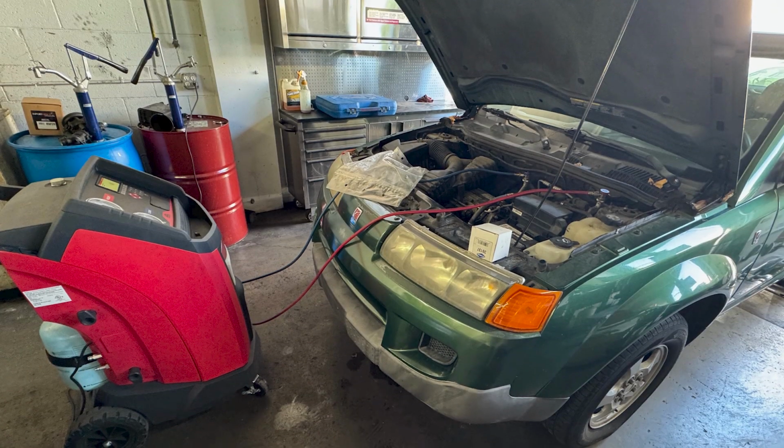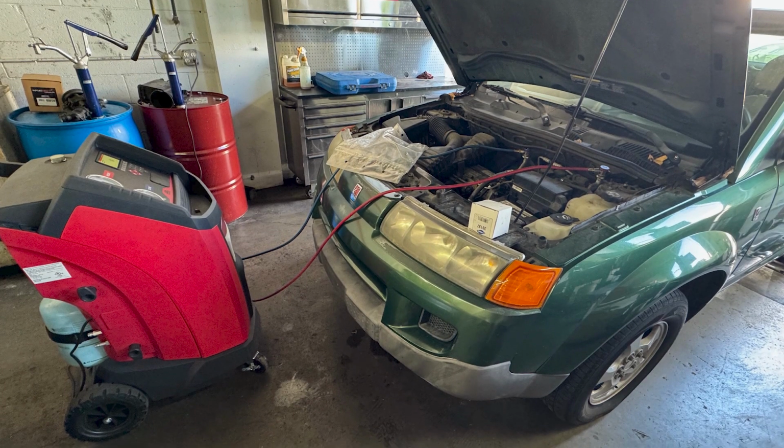So when a customer calls and says, hey, I need a refrigerant recharge, we kind of stop everything in its tracks and say, first we need to check it out and see if we can find any leaks. As I said, most typically, that's the common problem that we see is leaks in the system.